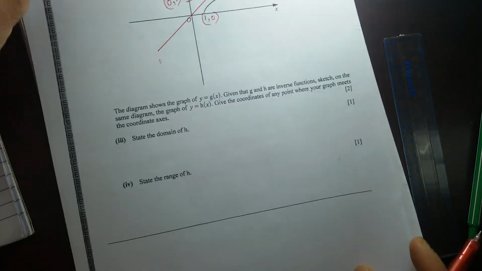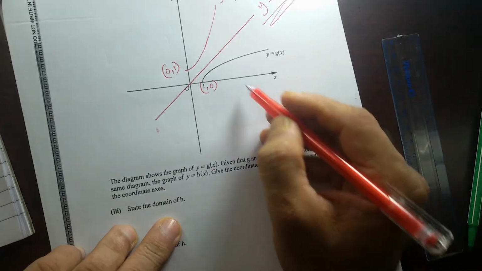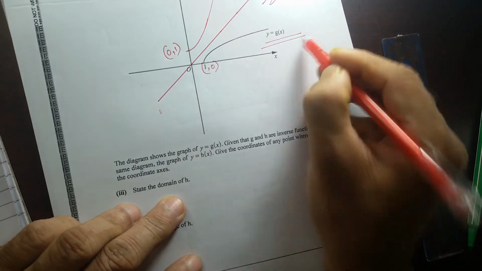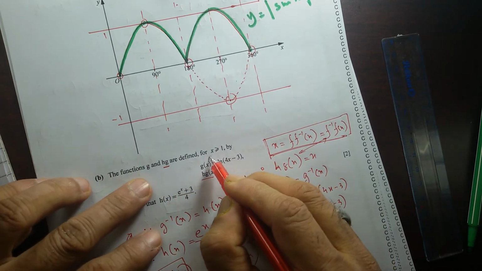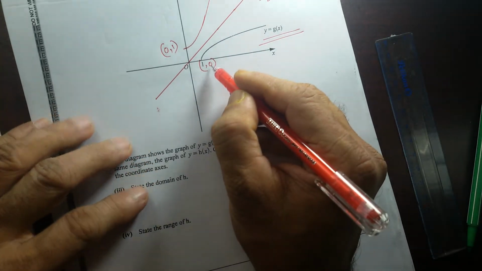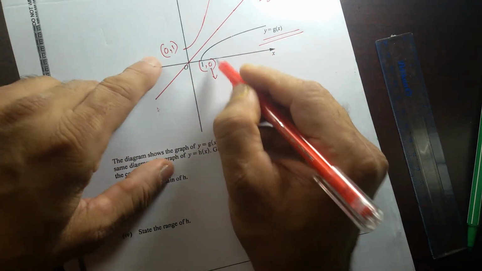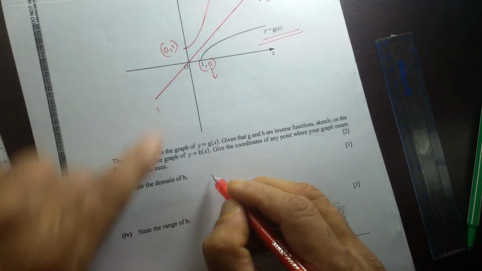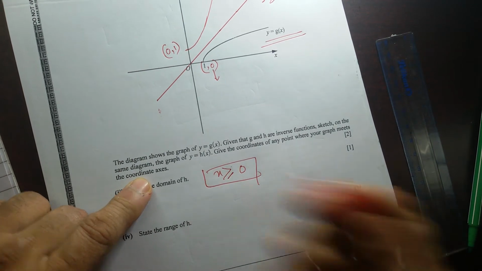Now come to this one, state the domain of h. The domain of h is the range of the function g(x). Now g(x), the domain is x greater than or equal to 1. Whenever it's 1, we see that it's 0. So this is the range of g(x). It's going to be the domain of h, so the domain is x greater than or equal to 0. That's it. 1 mark question, nothing more.